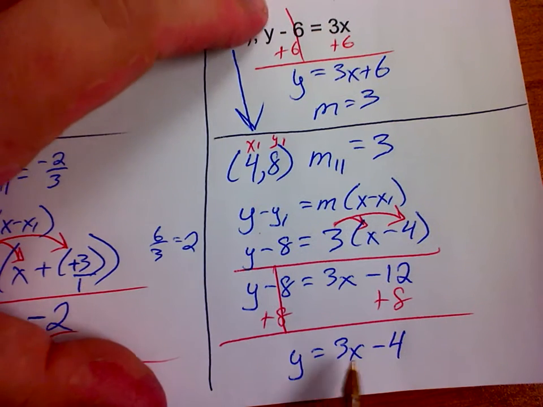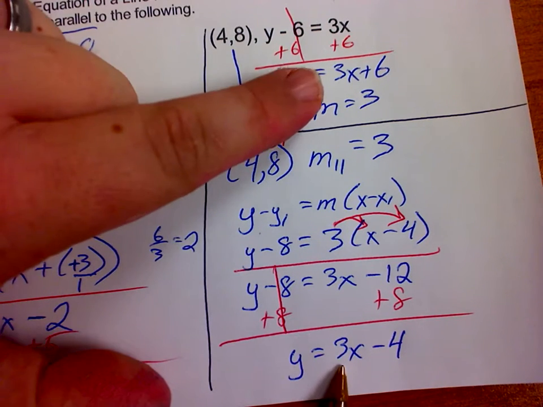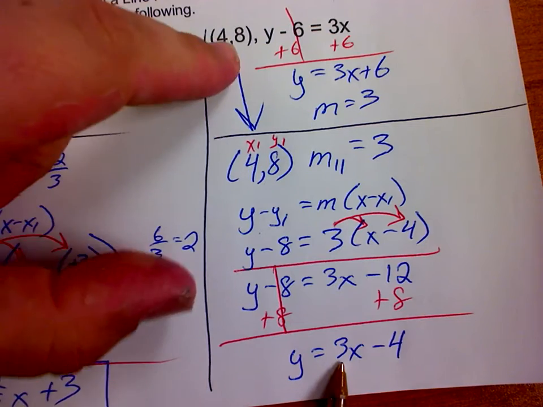Now, once again, we check real quick. Is this line parallel to this one up here? Yes, because they have the same slope. And we applied this point.